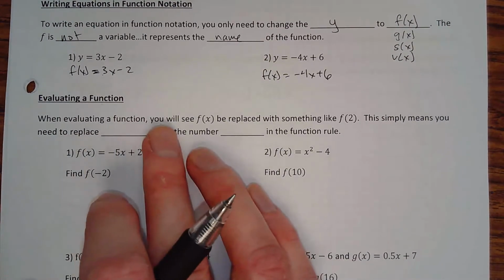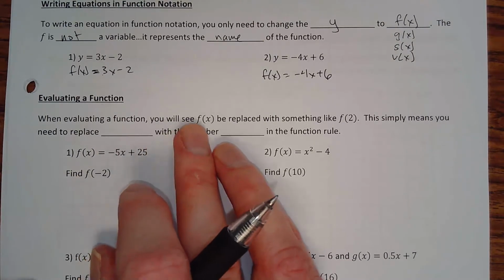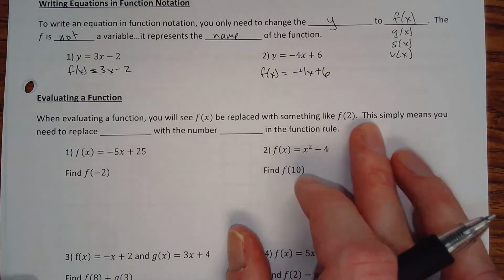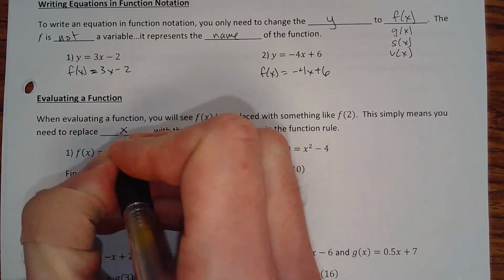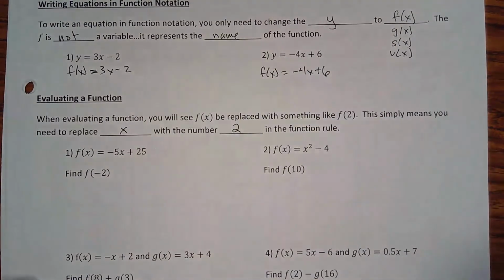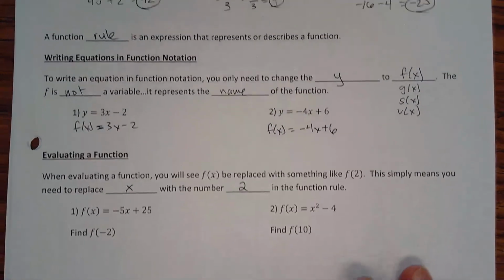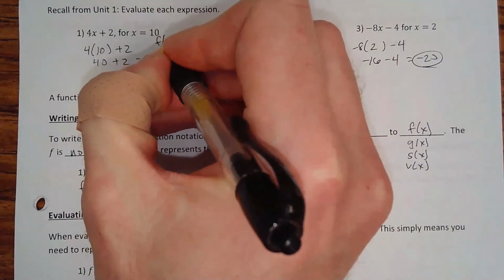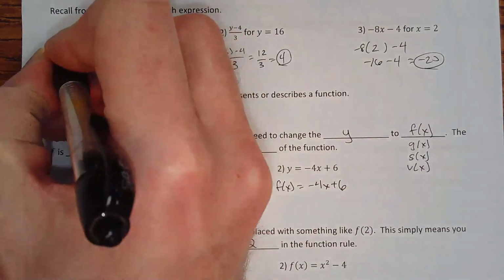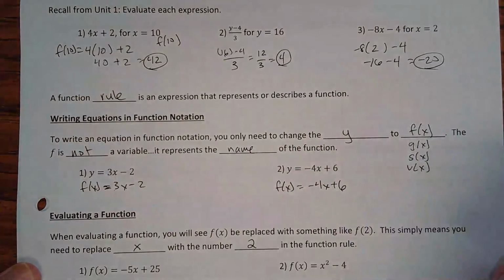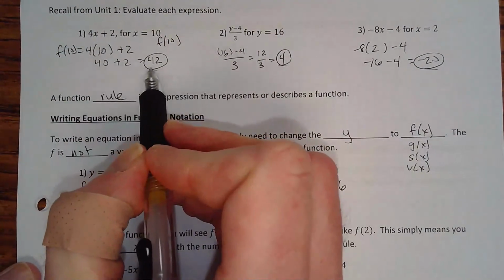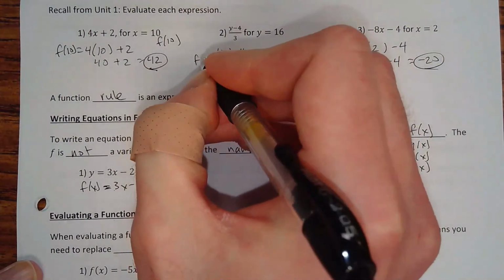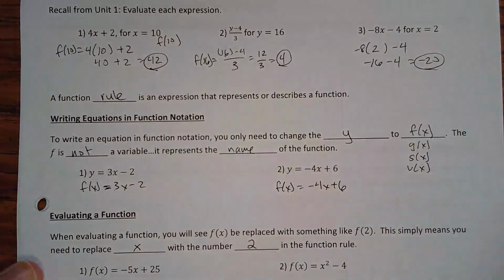Okay, so when you evaluate a function, you will see f of x be replaced by something like f of 2. We say f of 2. That simply means you need to replace x with the number, in this case 2, in the function rule. Kind of like up here, it says replace the x with 10. Well, I would do that by saying f of 10. So f of 10 equals. And that says plug 10 in, see what it equals. So f of 10 equals 42. Over here, this would be f of 16. So f of 16 equals 4.